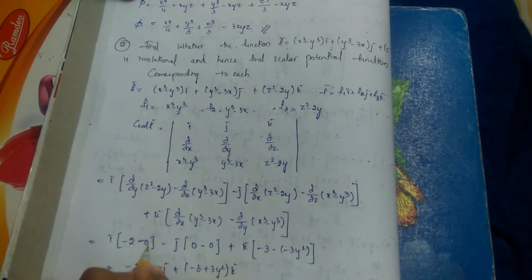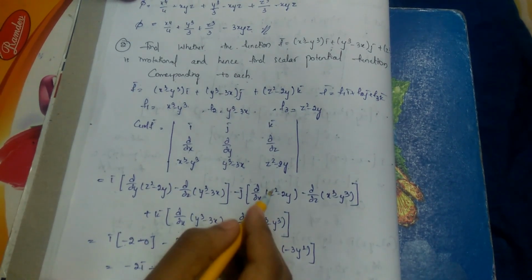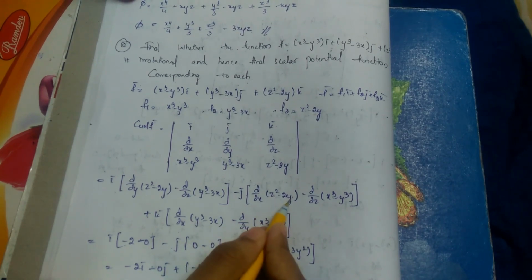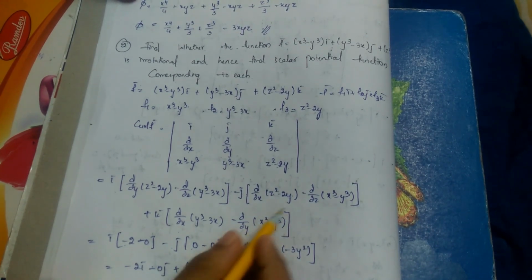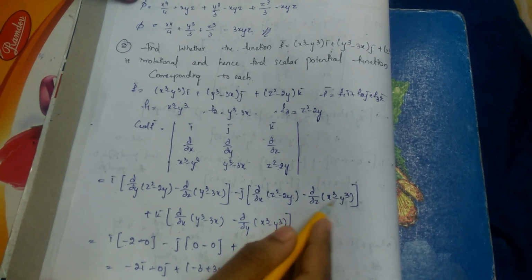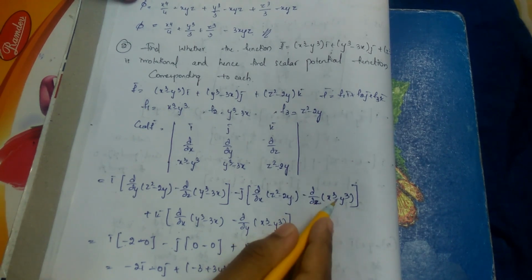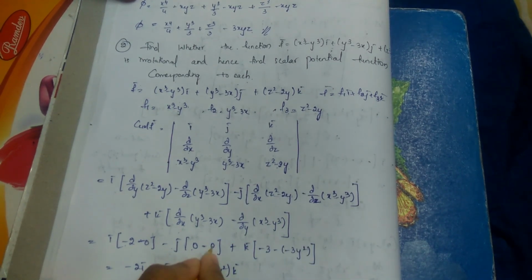So we get minus 0. Minus j bar of z square minus 2y. There is no x term in this, so the whole differentiation becomes 0. Minus x cube minus y cube. Here also there is no z variable in this term. Since we are differentiating with respect to z, its differentiation becomes 0. So we get minus 0.